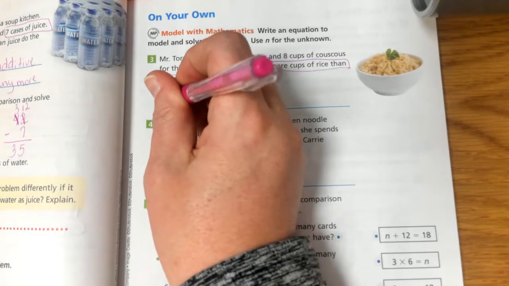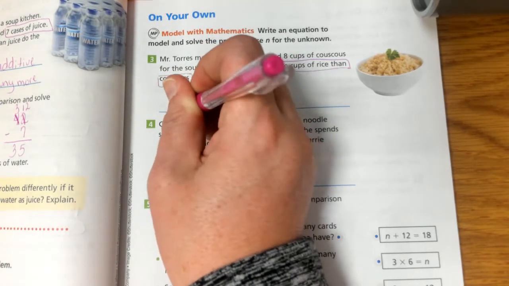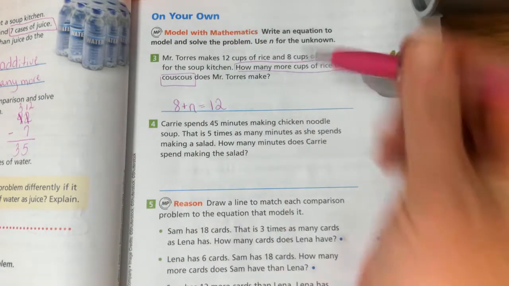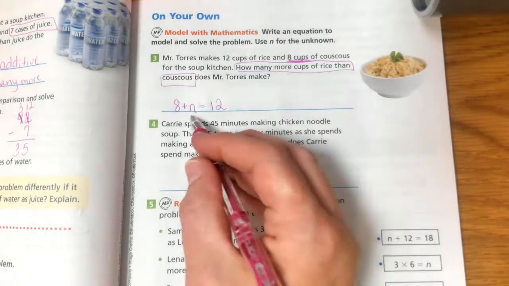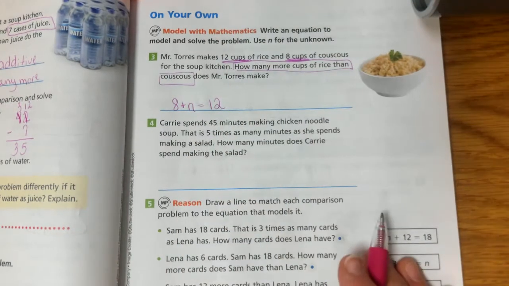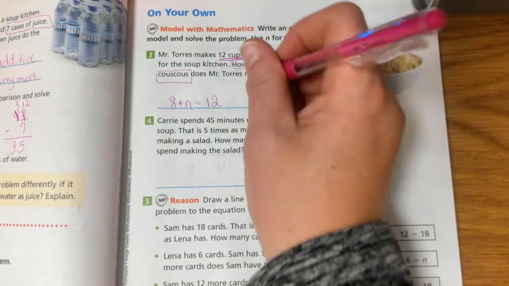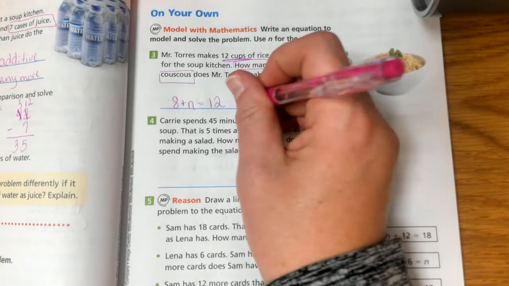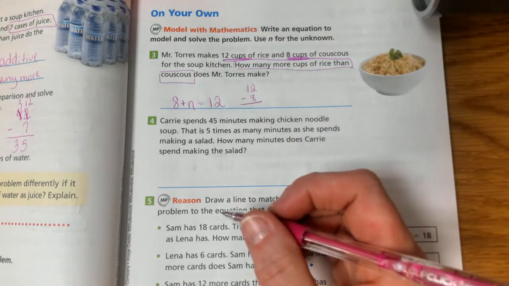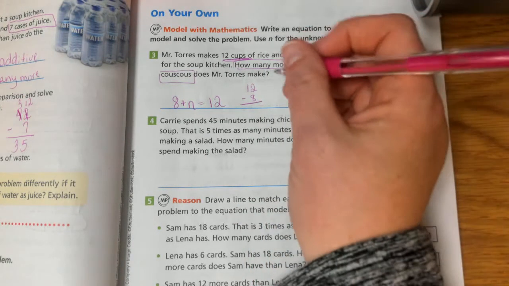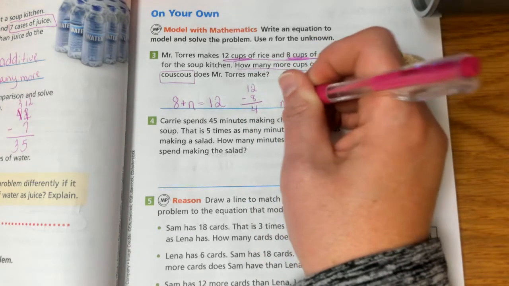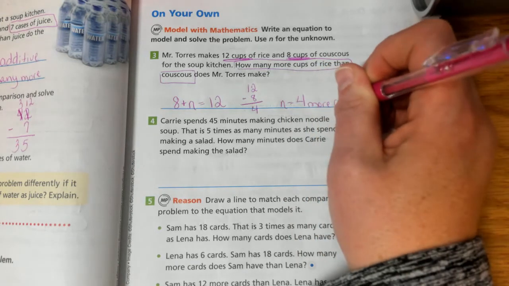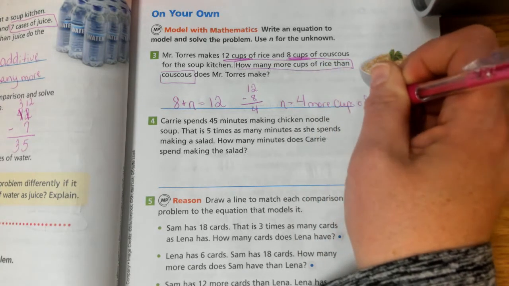So my adding would be 8 plus n equals 12. 8 plus my unknown is going to equal 12. So then I can do my inverse, 12 minus 8. 12 minus 8 equals 4. So n equals 4 more cups of rice.